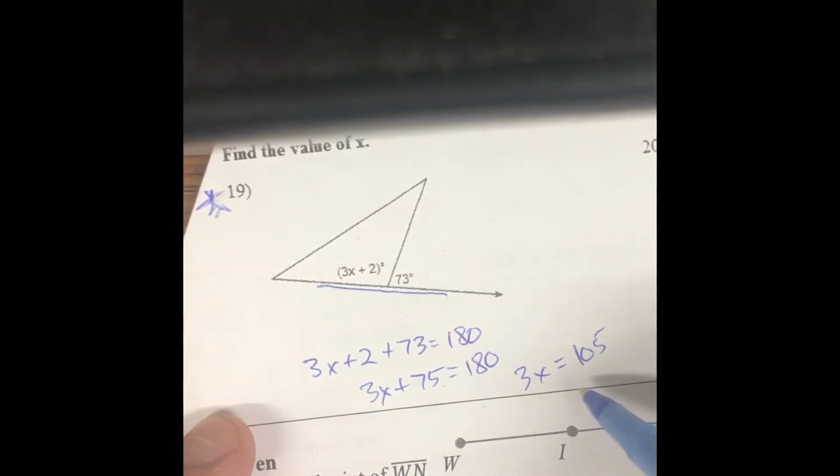And then 3x is equal to 105. And then divide both sides by 3.